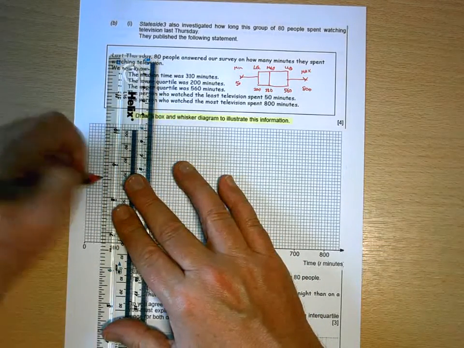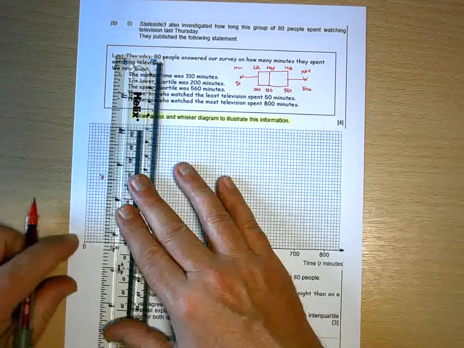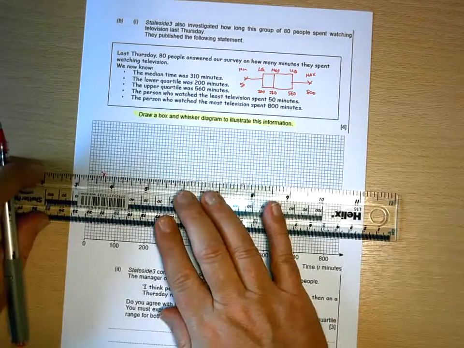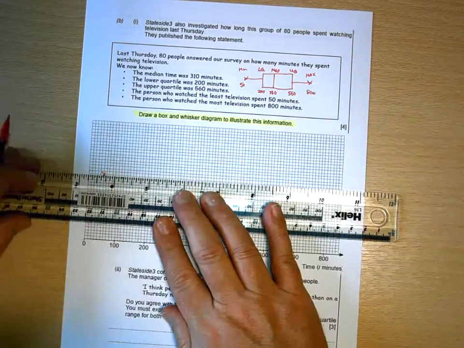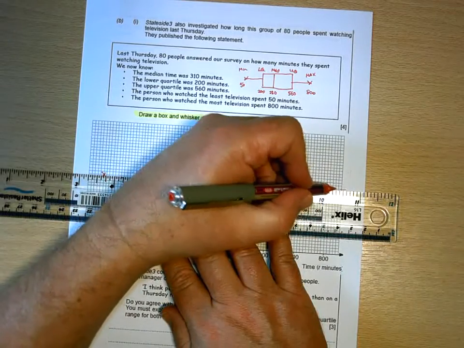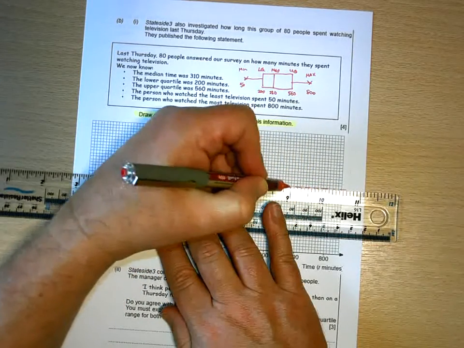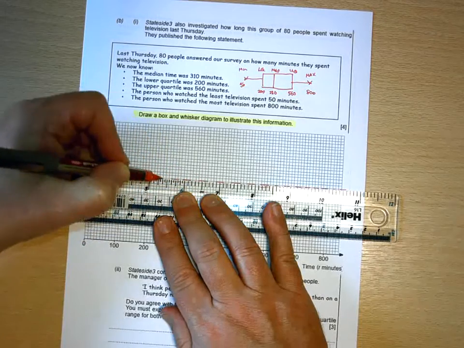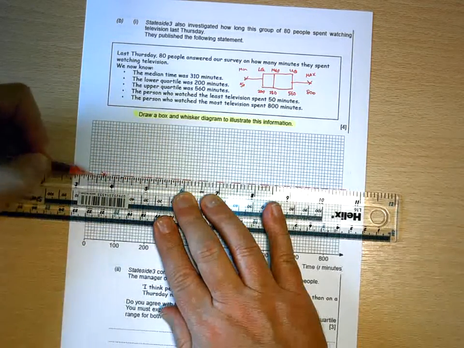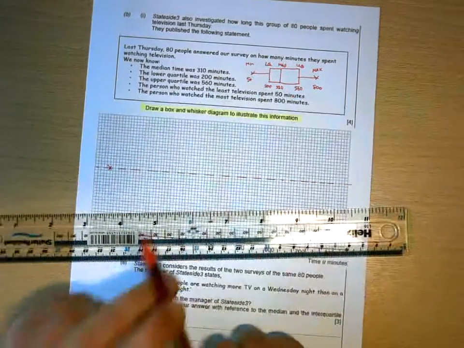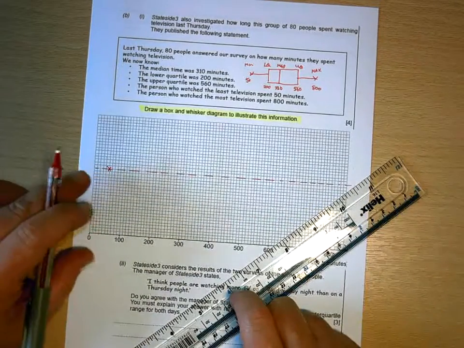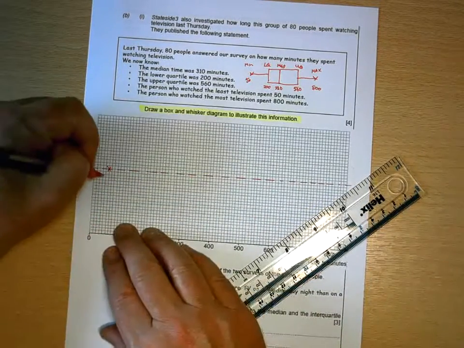So I'll put a little cross there to mark 50, so I know that everything's happening on the same line, and I'd do this in pencil if I was you. Okay, so we're going to mark our points along that axis. So we've got 50 for the minimum.